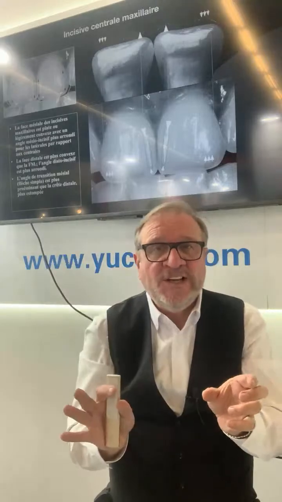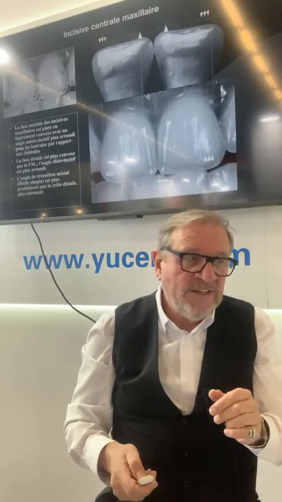And it's important because if you have such a concave on the vestibular, you see that at the edge I have more enamel and here less dentin. And it's very important to know that because they show you how can be the result. If your crown are triangular, you have more enamel on the mesial and the distal. Right. So be careful on that.